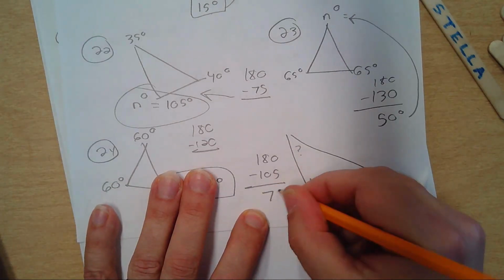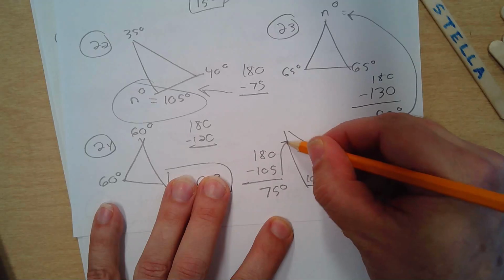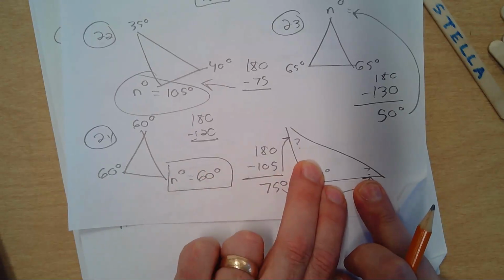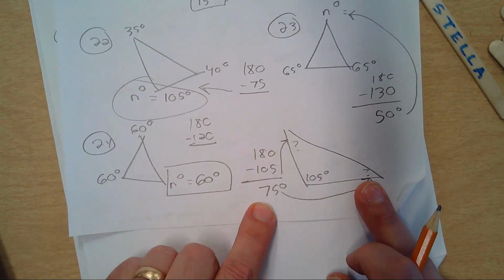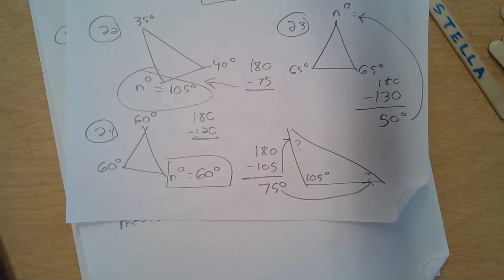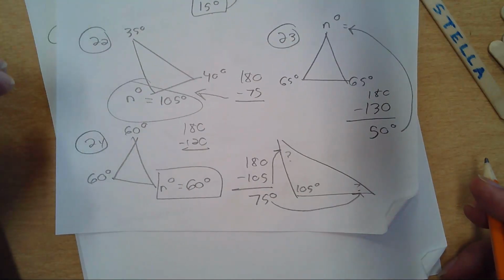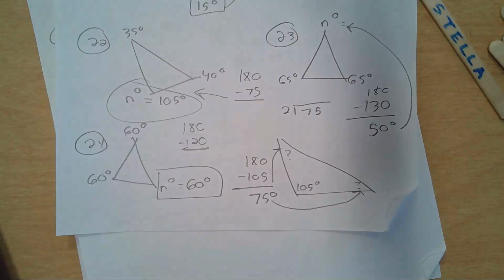75. So now, this 75 degrees here, I know that half of it goes there and half of it goes there. When I add up these two numbers, I'm going to get an answer of 75, right? This plus this is going to equal 75. So what can I do with 75 degrees now? And how do I cut something in half? What do I divide it by? Right, so now I set up a little division problem. What's 75 divided by 2?